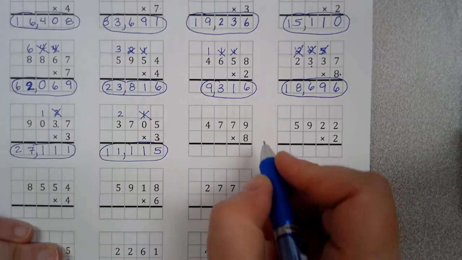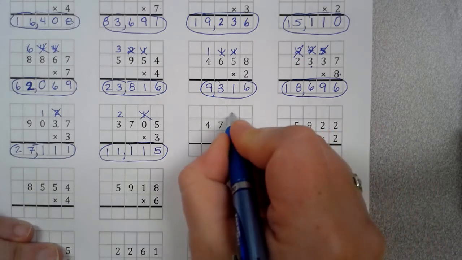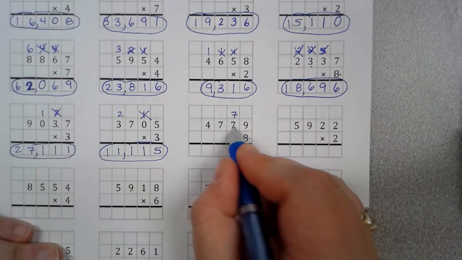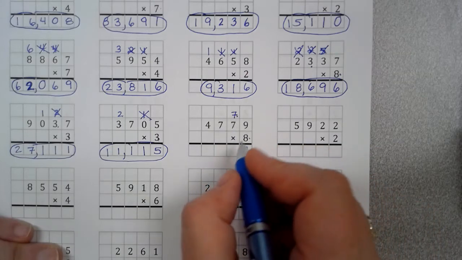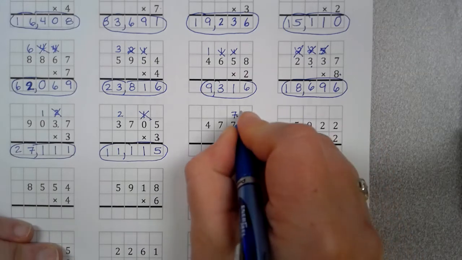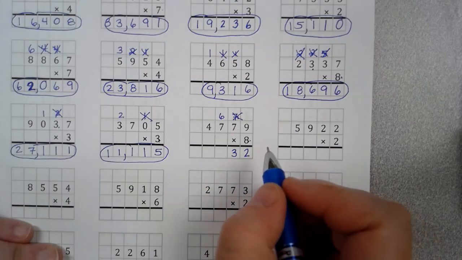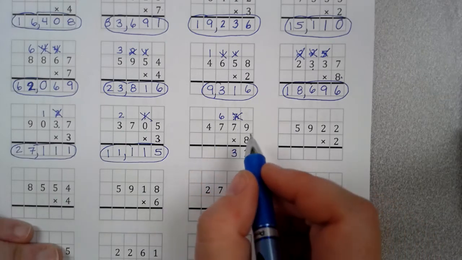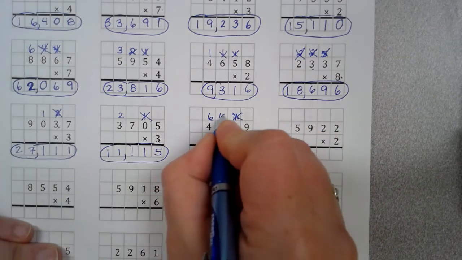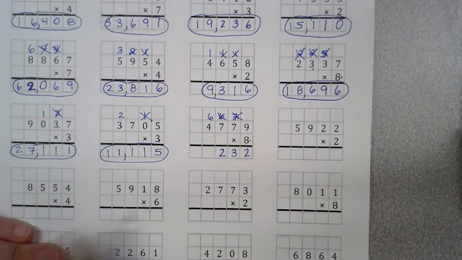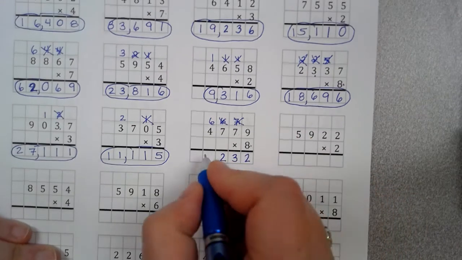Okay, so I have 4,779 times 8. So I have 8 times 9 is 72. So I'm going to drop the 2, carry the 7. 8 times 7 is 56. 56 plus 7 is 63. So I'm going to drop my 3, kick up my 6. 8 times 7, once again, is 56. 56 plus 6, I've learned my lesson, is 62. So drop my 2, carry my 6. So I have 8 times 4. 8 times 4 is 32. 32 plus 6 is 38.